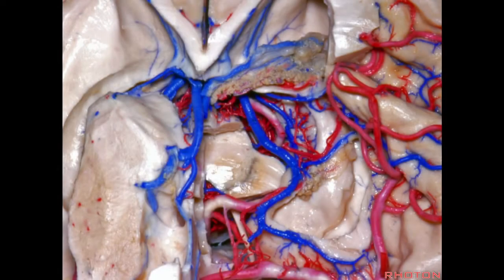So now venous drainage of this medial temporal lobe is usually directed posteriorly from crural to ambient to quadrigeminal cistern to vein of Galen.